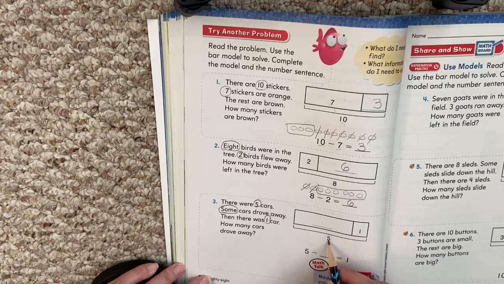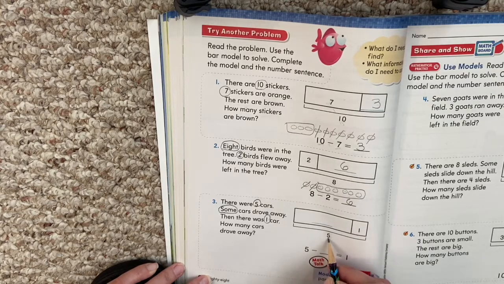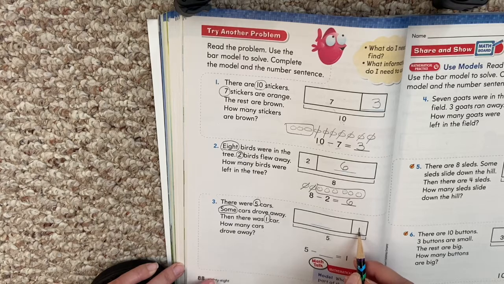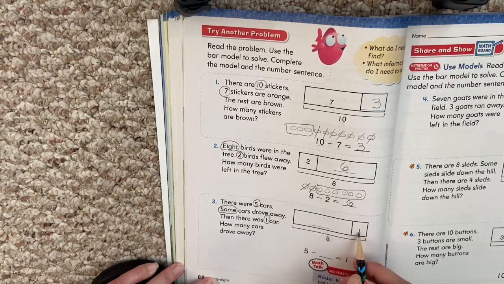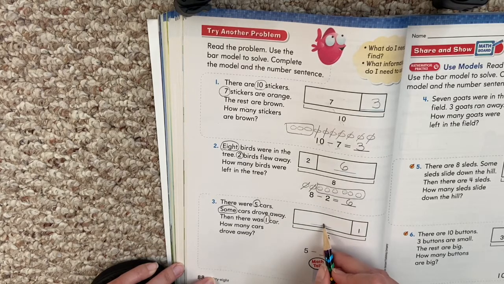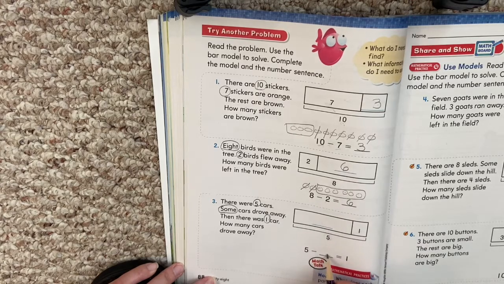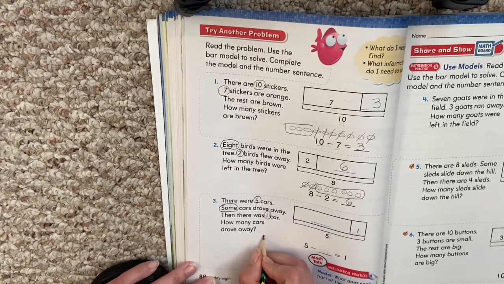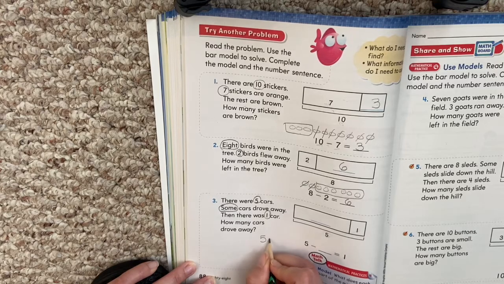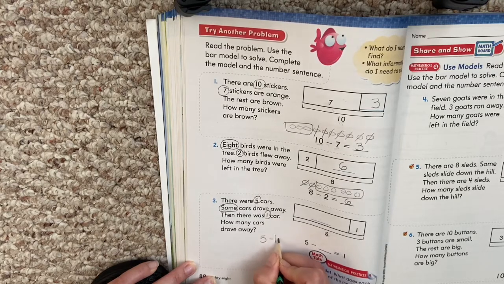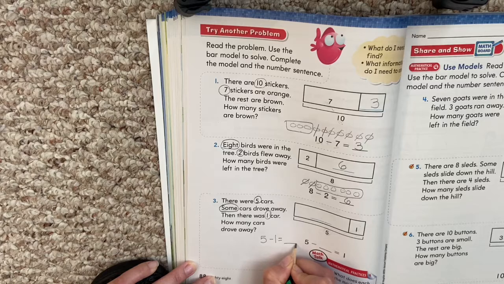We can always go diagonal. If we have the big number and a small number, we can always take away to find the other part. Remember what I said? Whenever you can go diagonal, we can minus. So instead of 5 minus something equals 1, we change that to 5 minus 1 equals something.